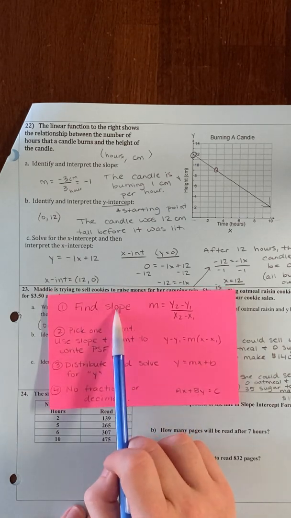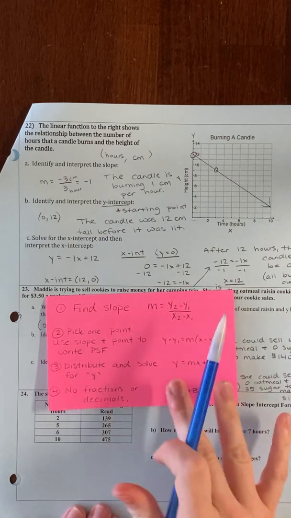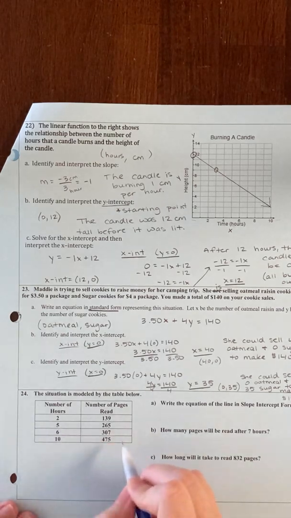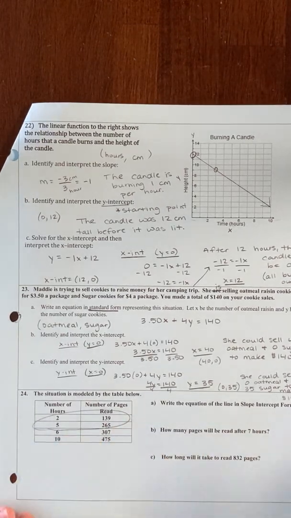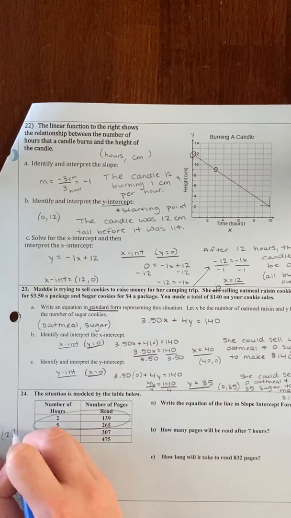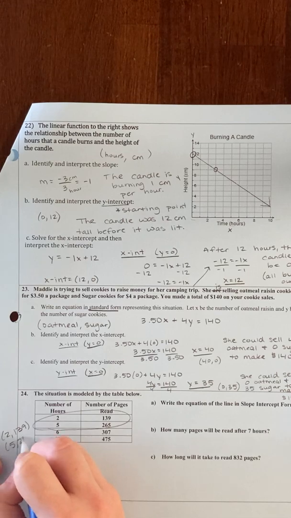We're going to find the slope, put it in point-slope, and then distribute and solve for y. So first thing I need to do is find slope. I'm going to pick any two of these points I want. I'm just going to pick the first two here. So these 2 points are (2, 139) and (5, 265).